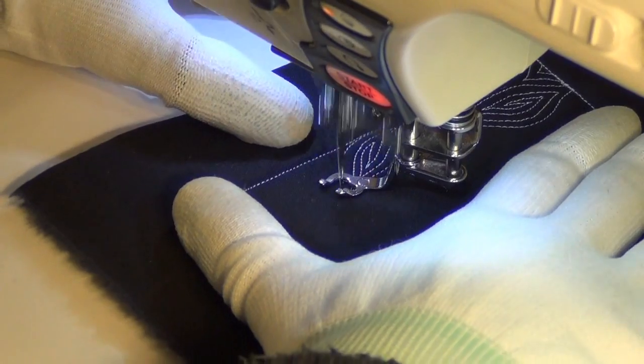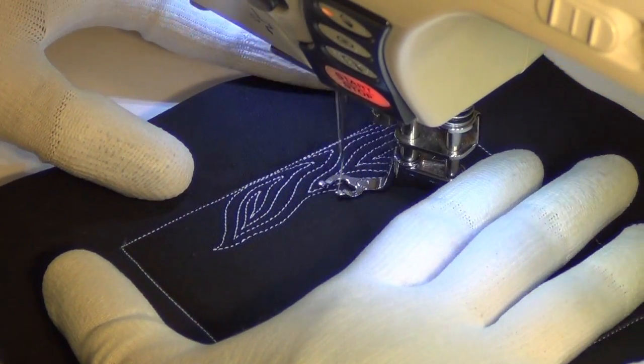My name is Leah Day, and this is a blog I started back in 2009 with one goal, and that was to create 365 new free motion quilting filler designs. So the first question you may have is, what is a filler design?